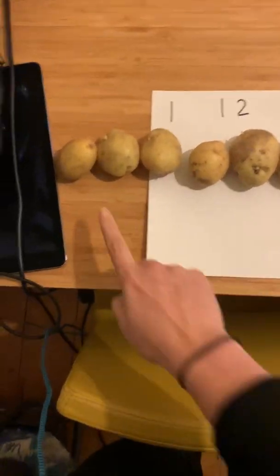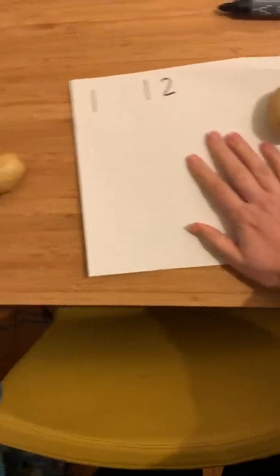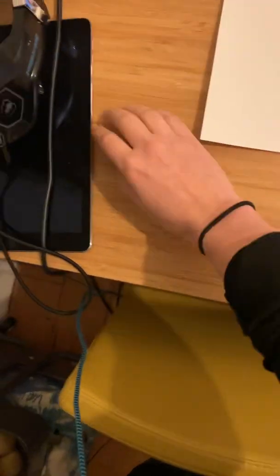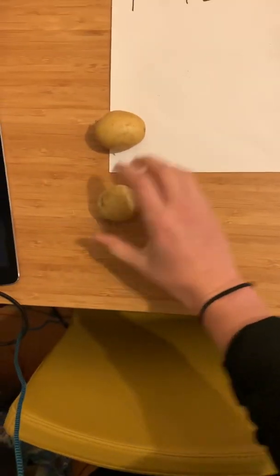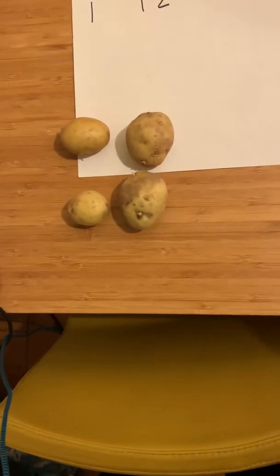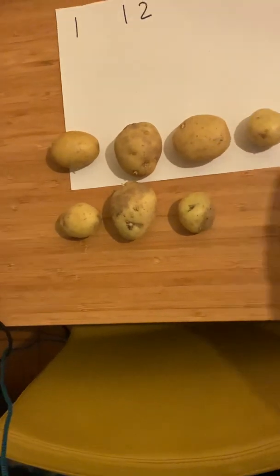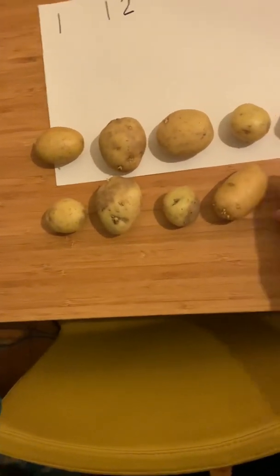Maybe I'm going to put it into 2 equal rows. So this time I'm going to take my 12 potatoes and I'm going to split them into 2 equal rows. So I'm going to start by doing this, and I'm going to put 1 potato in each row until I have run out of potatoes.